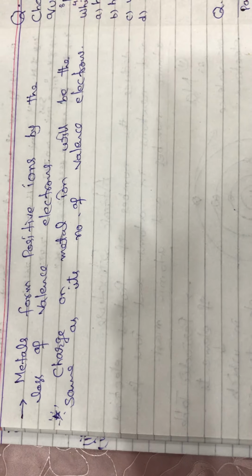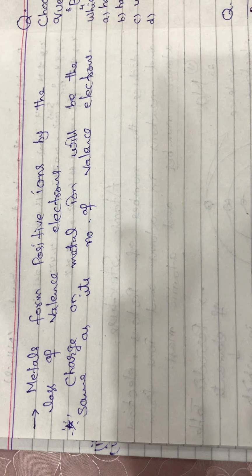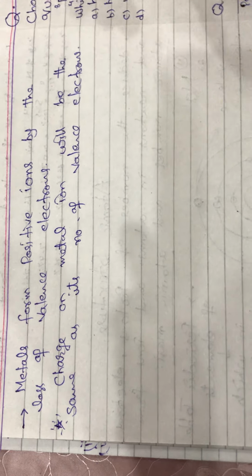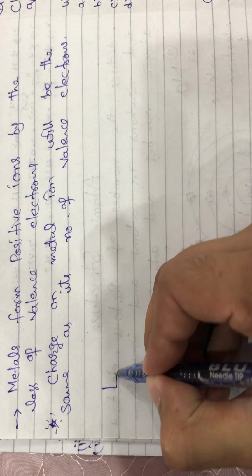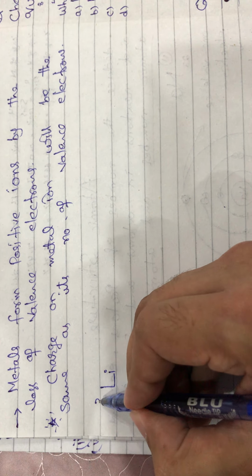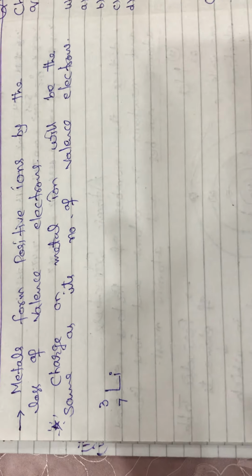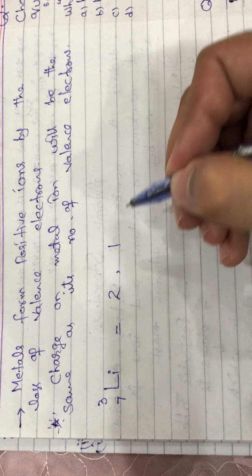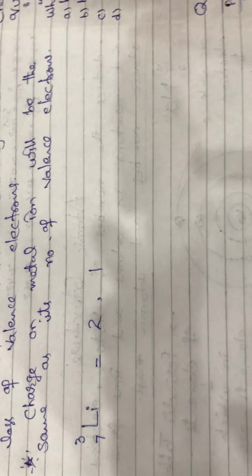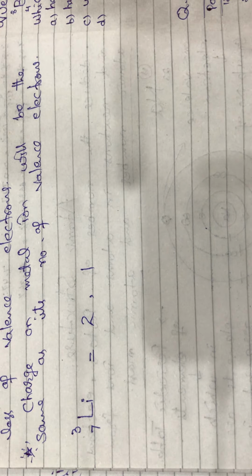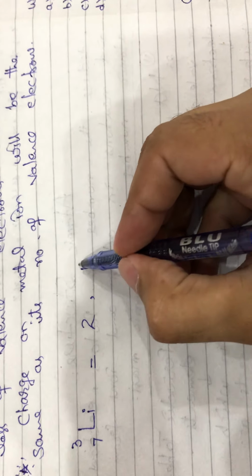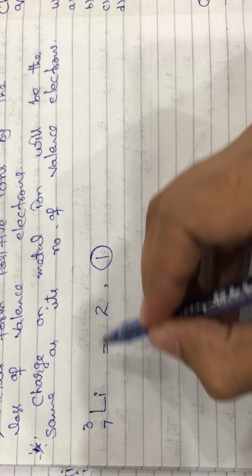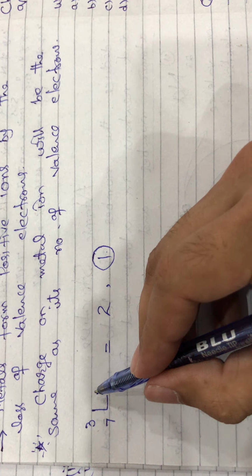So the charge will be same as its number of valence electrons. Now we are going to discuss how a metal will form a positive ion, just like lithium. Lithium's atomic number is 3 and atomic mass is 7. Its electronic configuration is 2 in the first shell and the last shell has 1 electron. Now it will lose its valence electron, that is one valence electron, to form a positive ion, and its ion will bear a 1 positive charge.